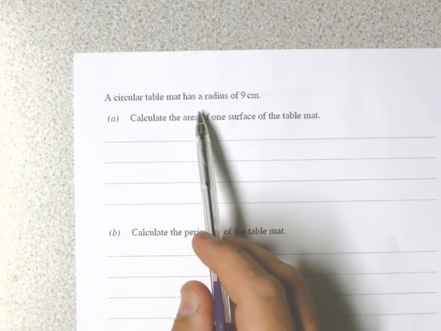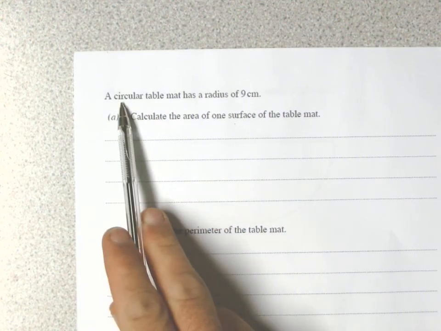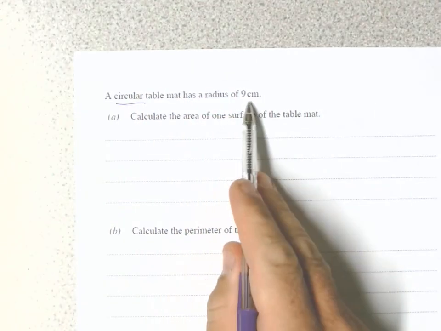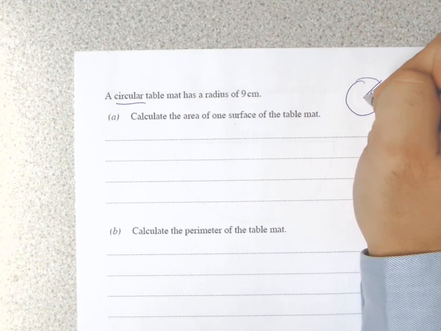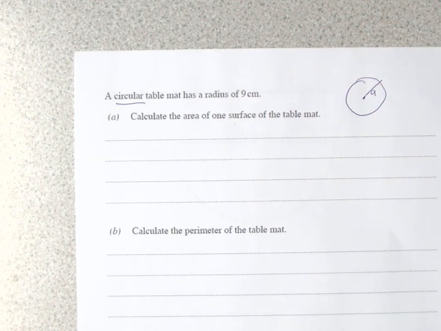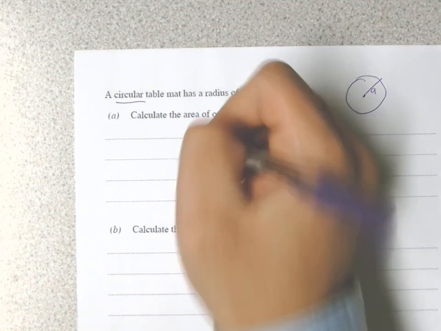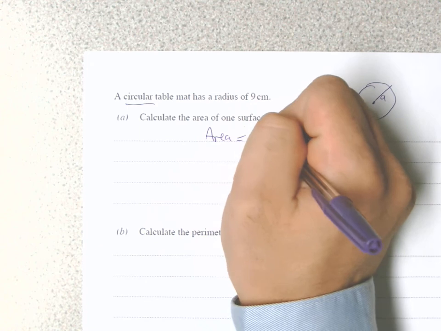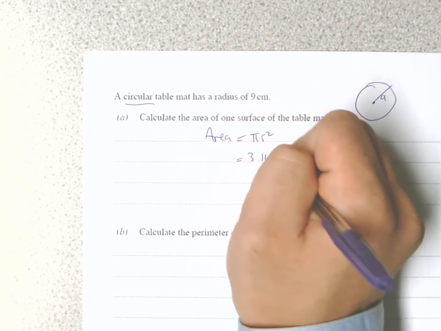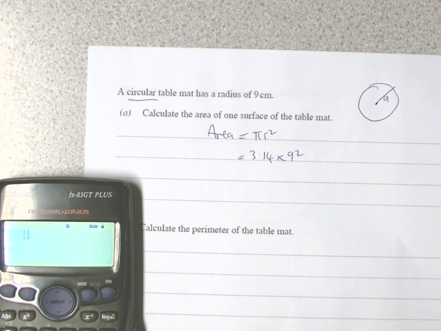Now we've got a question, it's just wordy, there's no diagram. This is a circular table mat, so there's your clue, circular, and it has a radius of 9 centimeters. If you want to, you can draw a quick sketch yourself. You've got a radius of 9. Calculate the area of one surface of the table mat, so you can think of the top of the table mat. It's a circle, so the area will be pi r squared, 3.14 times 9 squared.